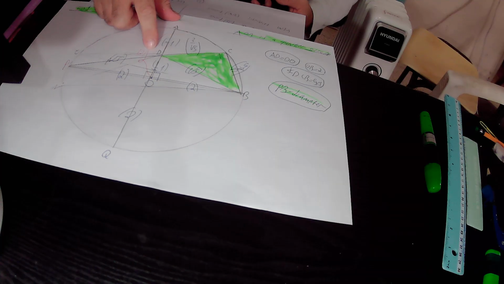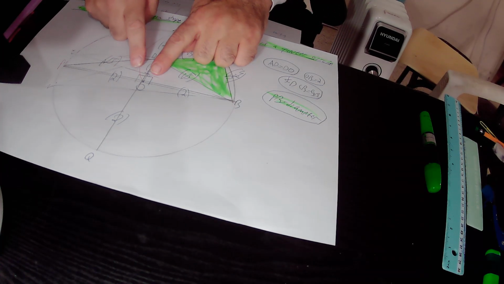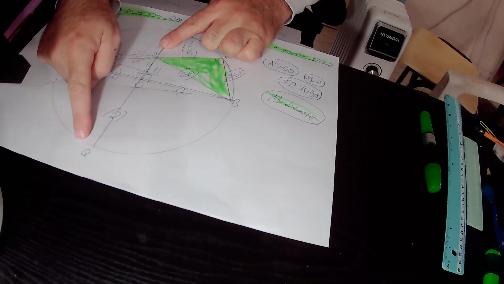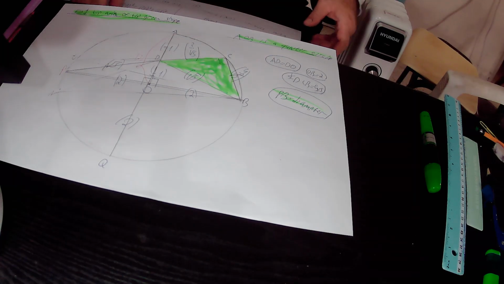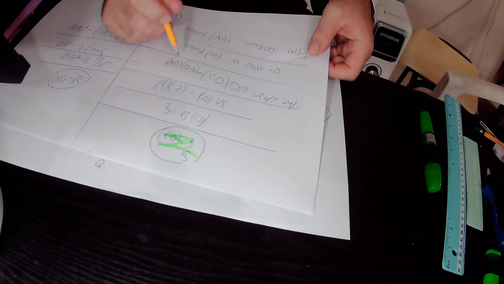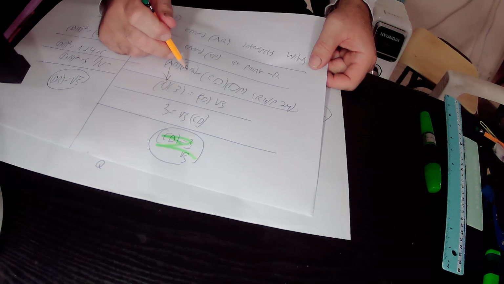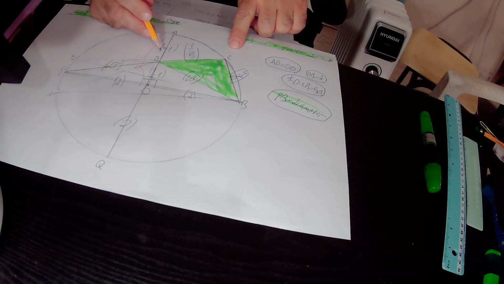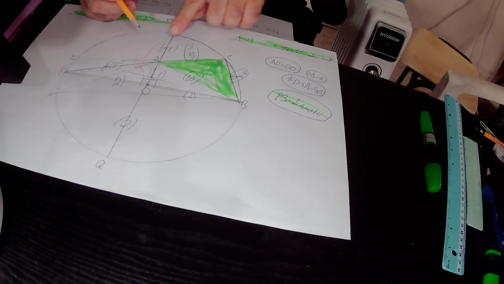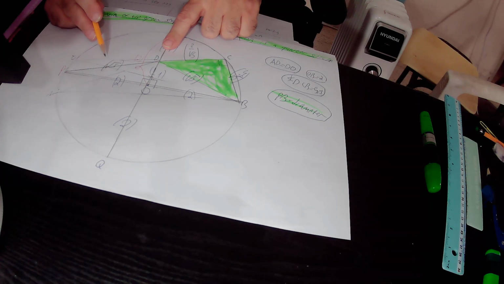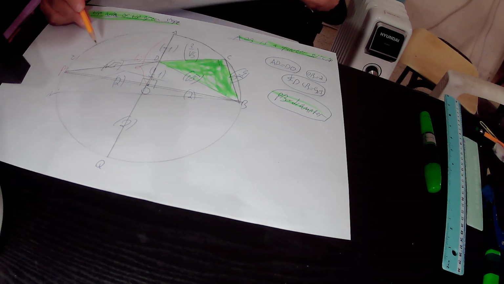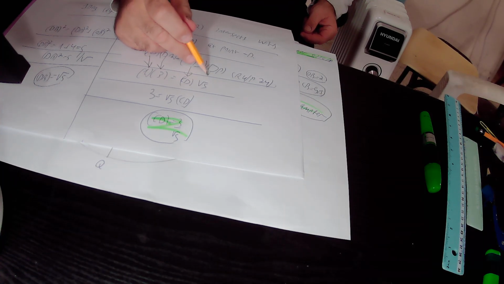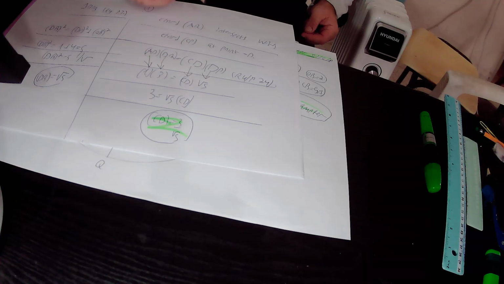AD is 1. Here, OQ is the radius of this circle and it equals 2. So AD is 1, DQ is 1 plus 2, that is 3. And it equals CD, the missing side, times DP. DP equals the square root of 5 units in this line.